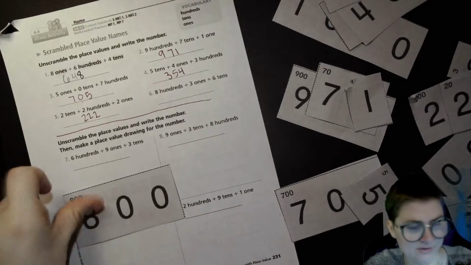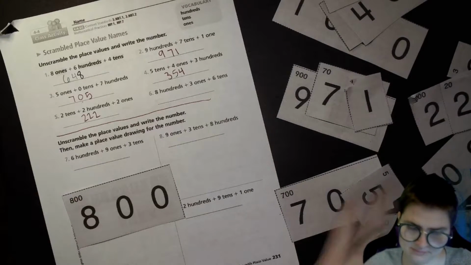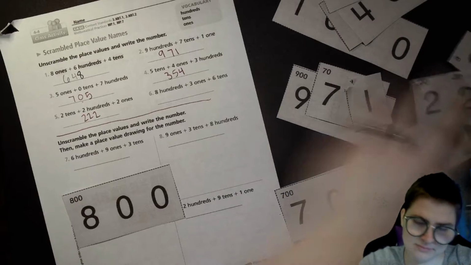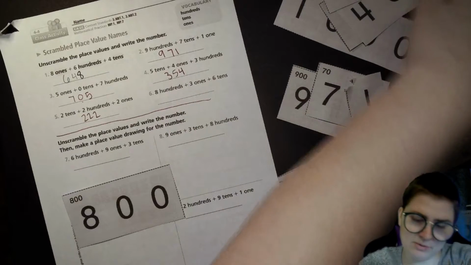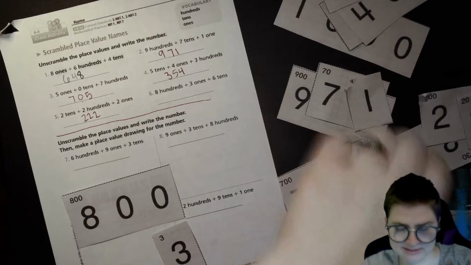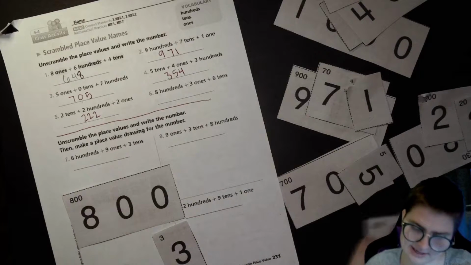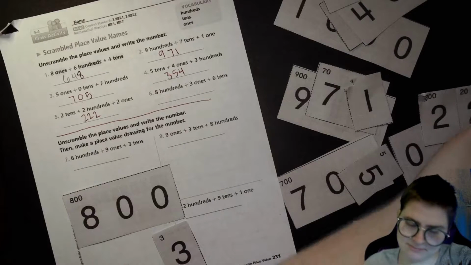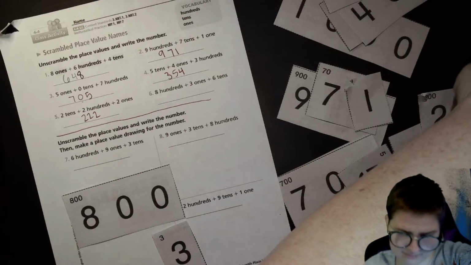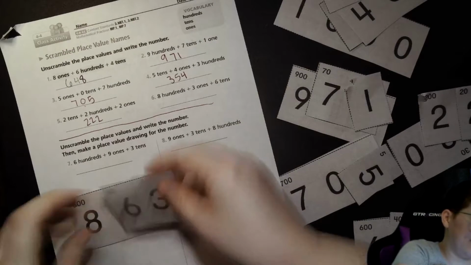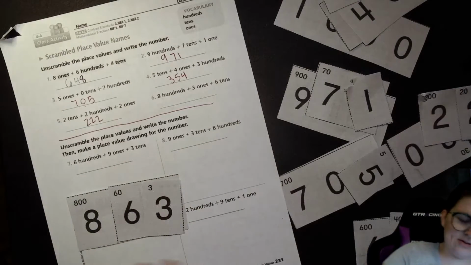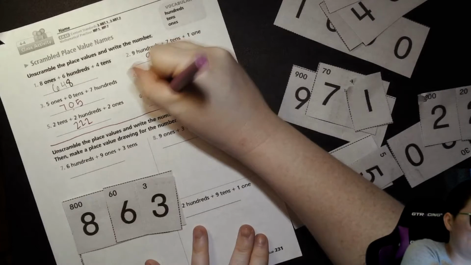Okay, last one here. 800s. Where's my 3 ones? 3 ones. And 6 tens. Right there. So the littlest one on top, right there, just like that. So 863.